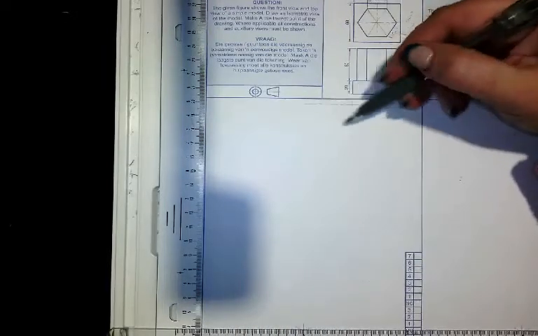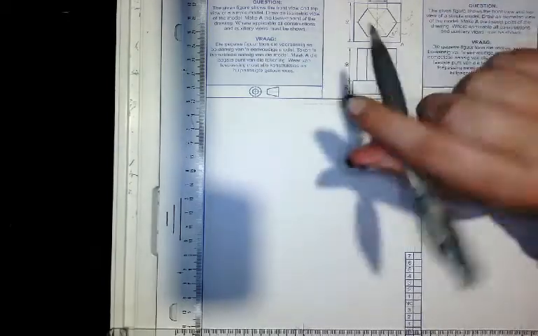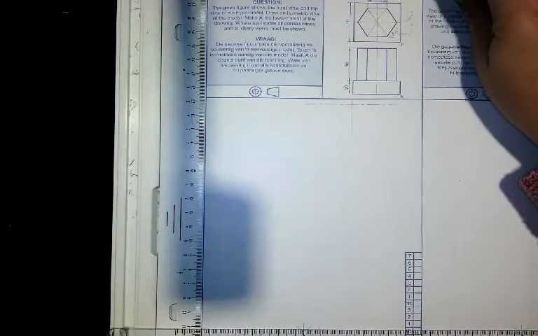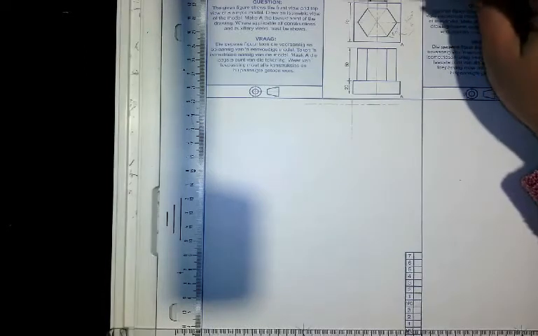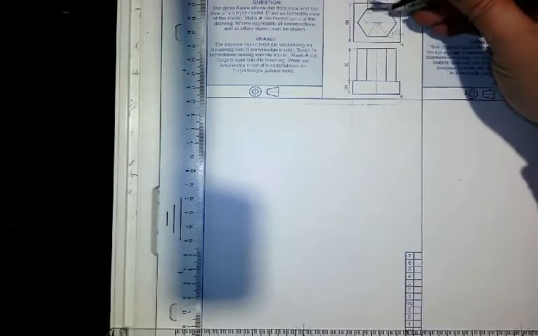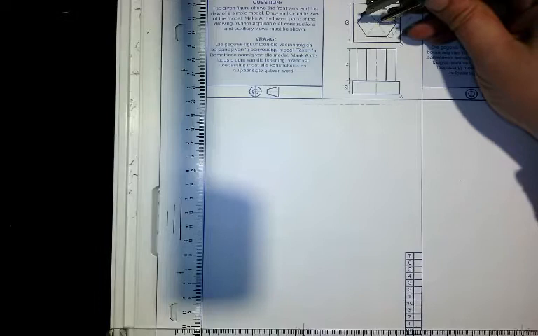Okay, so here they give us a space. They will not always give you a space, but here they give us a space on where to start our auxiliary view. Okay, so we are going to draw an equilateral triangle firstly, because we're working from the midpoint.